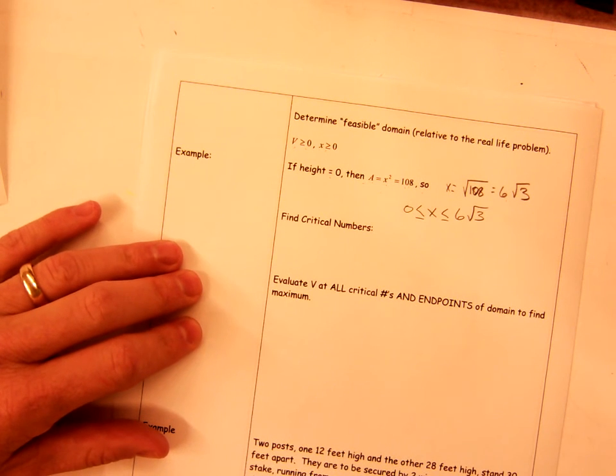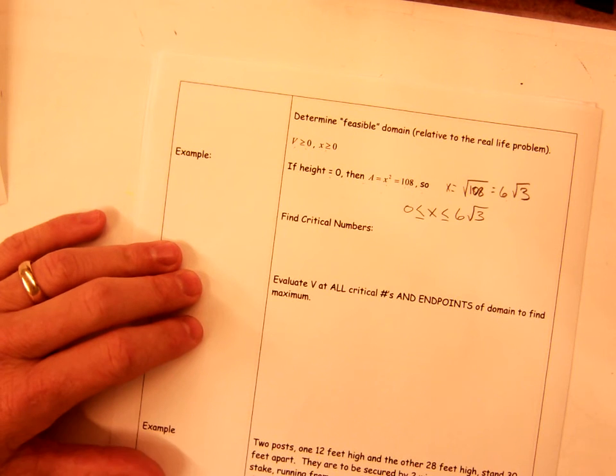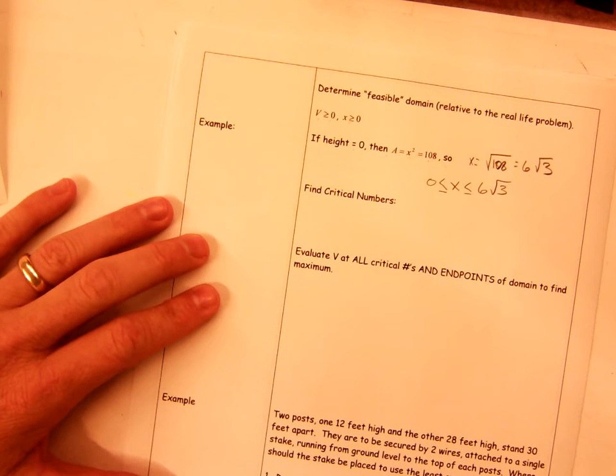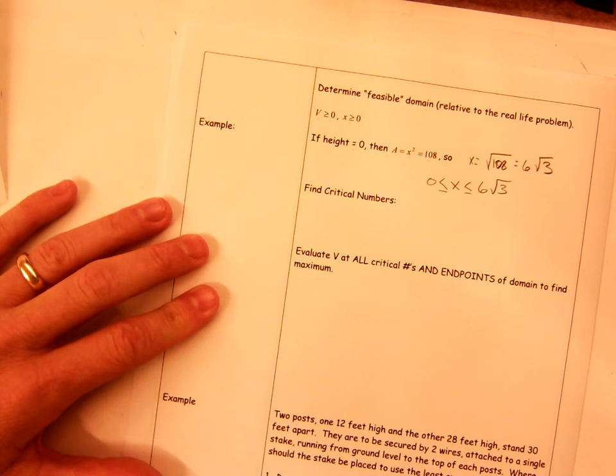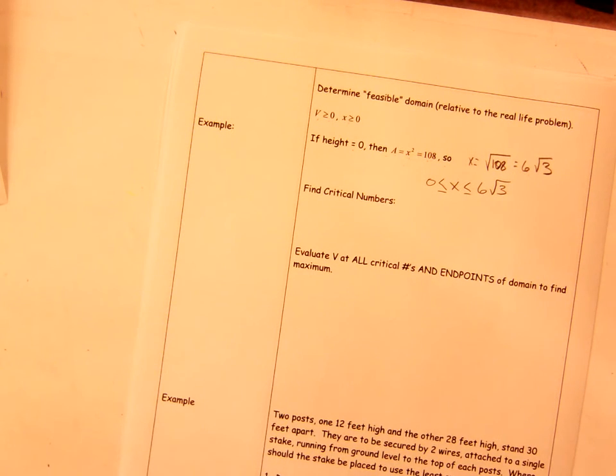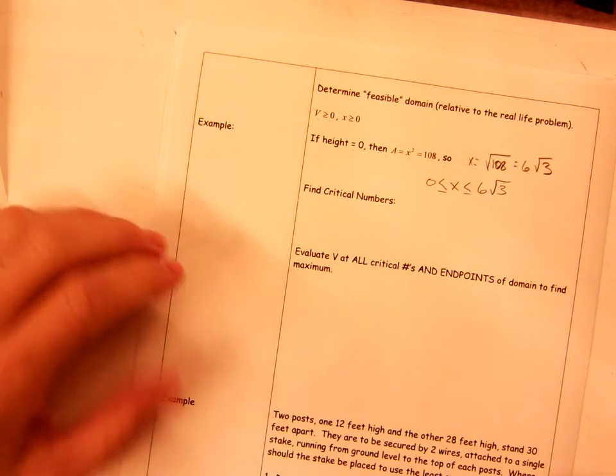Those are my endpoints, I guess is what I should say. And why do endpoints matter in curve sketching? Endpoints can be maxes. That's right, they can be max or min. So the endpoints matter. Okay, now find the critical numbers.